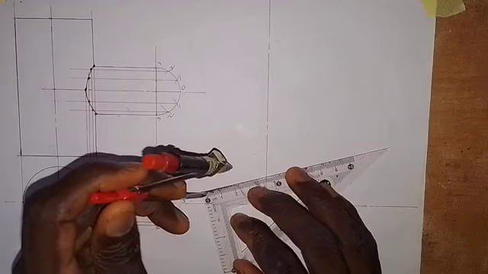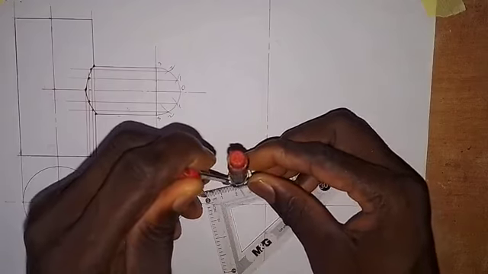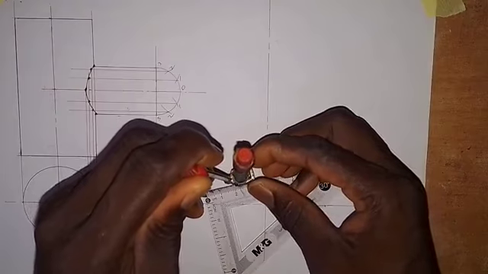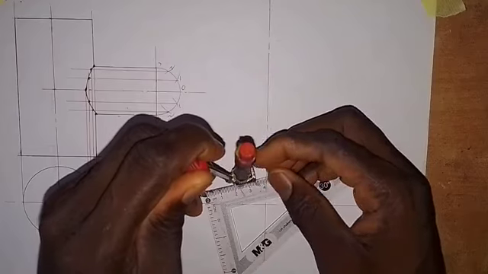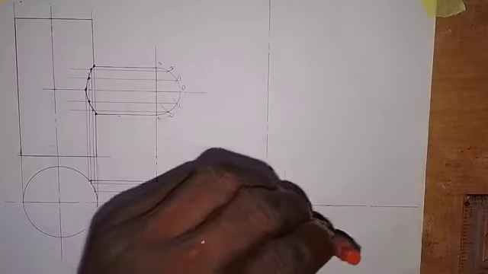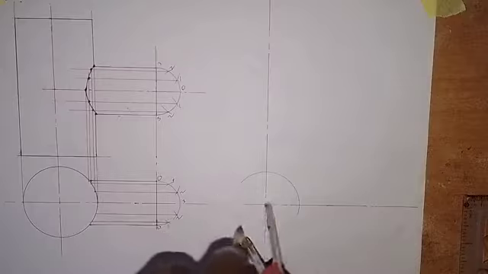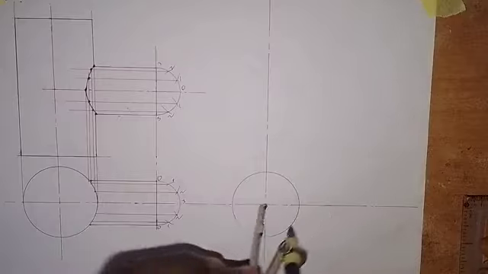So let's take a measurement of 23 millimeters to draw the circle of the base of the vertical cylinder. So put the pinpoint here and draw a circle like this. So here we have this circle.